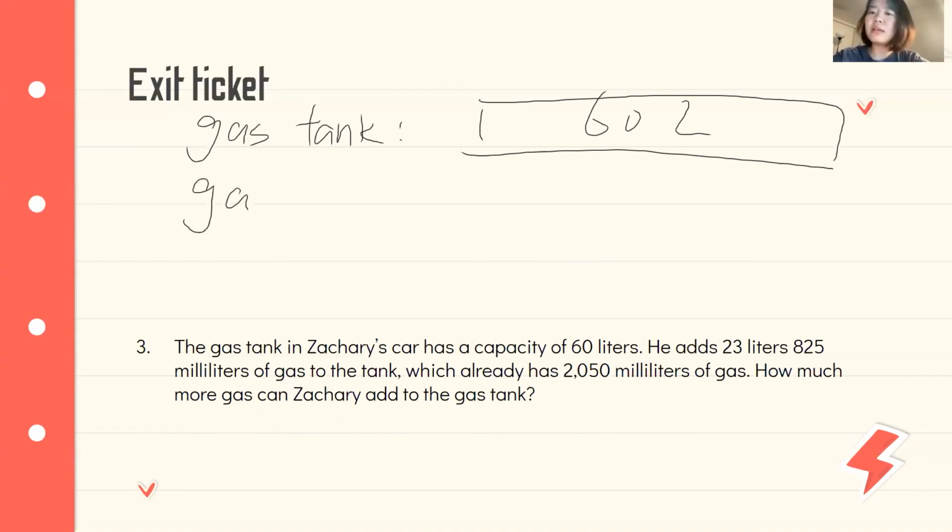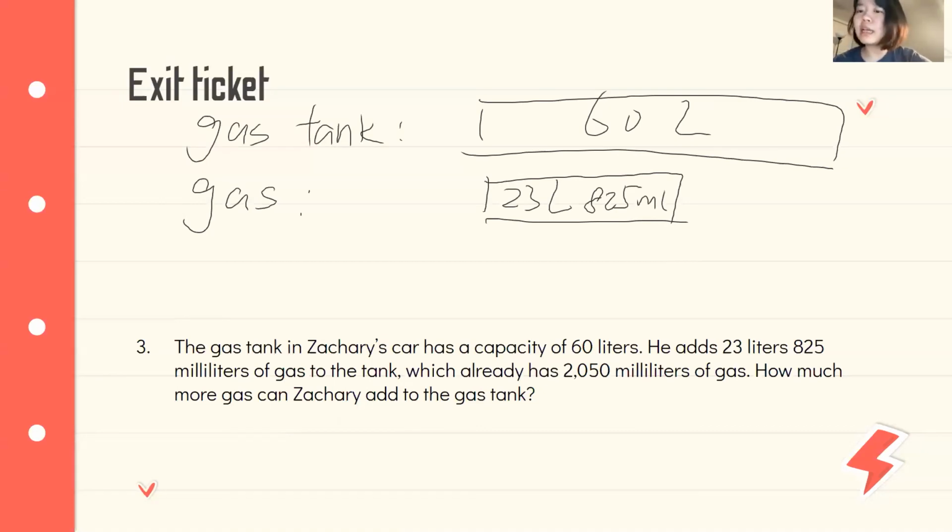And then we know he adds 23 liters 825 millimeters of gas to the tank. So let me write a diagram for gas. First, 23 liter 825 millimeter. And then the gas tank inside the car already has 2,050 millimeters of gas. So let's just add this on the side. Okay, and how much more gas can Zachary add to the gas tank? So this extra part is what we're looking for. And I will give a letter A for our final answer. Okay, and we're ready to solve our questions.